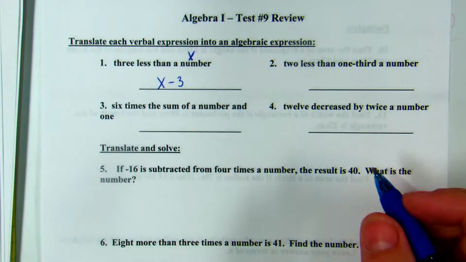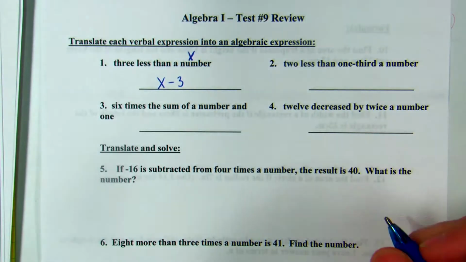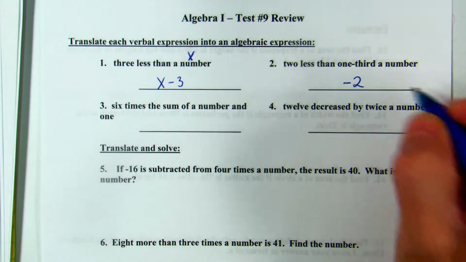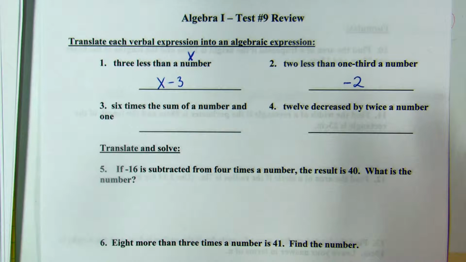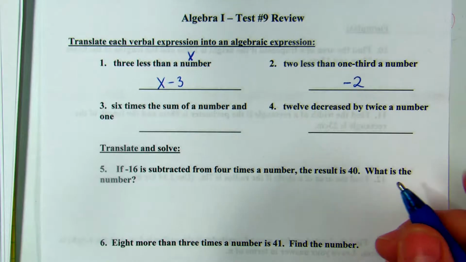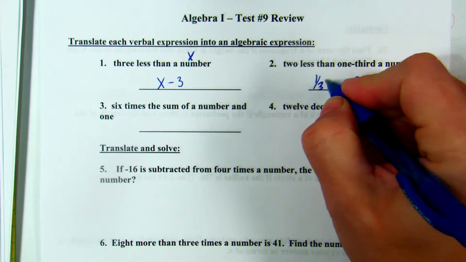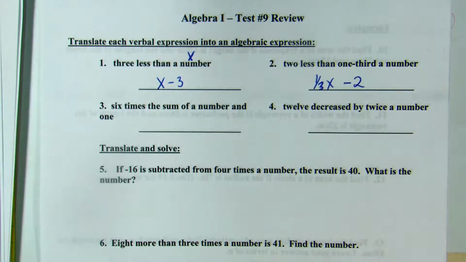Number 2 is very similar to that. It just has a fraction involved. 2 less than, and we know that's going to be minus 2 because we're taking it away from a number. 2 less than 1/3 a number. Well, 1/3 is just written 1 over 3, X or Y or Z, whatever you choose.